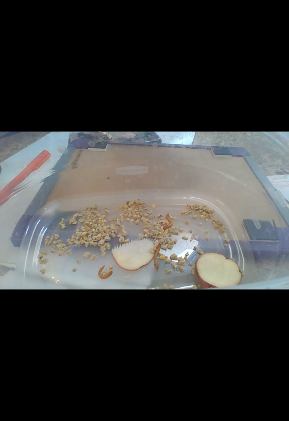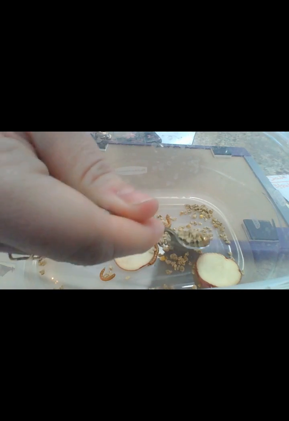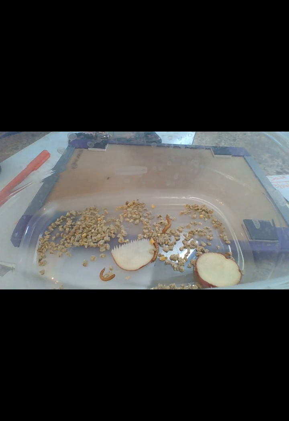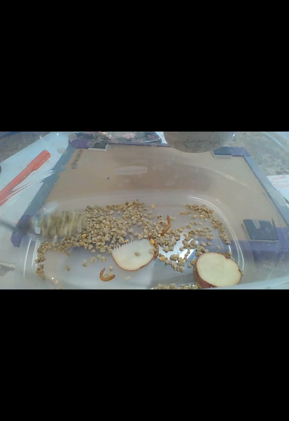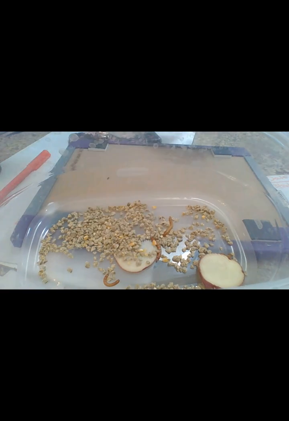Kind of looks like an alien. And after that, we get to see them become this darkling beetle that you guys have seen in some of the other videos. All right, so I think that's going to do it. We've got our potatoes and we've got our oats. Let's cut up one more piece of potato just so everybody has their own. We want them to be happy in there for our science experiment.